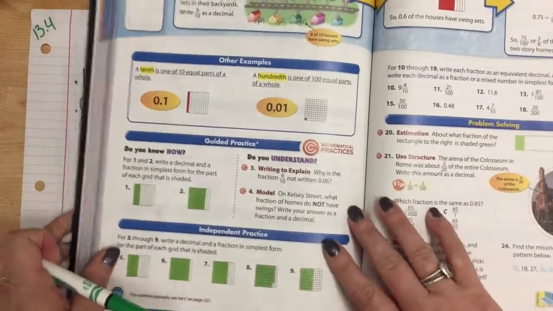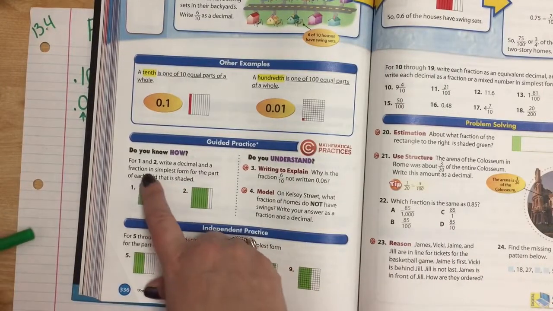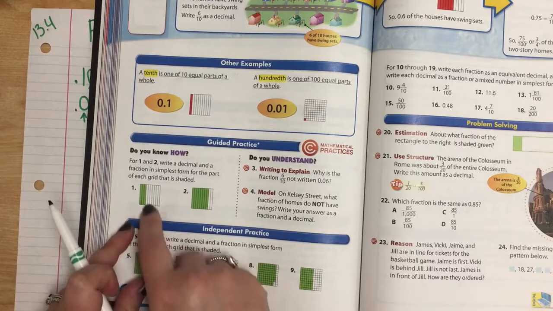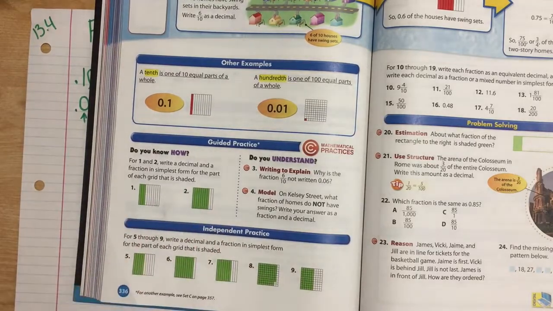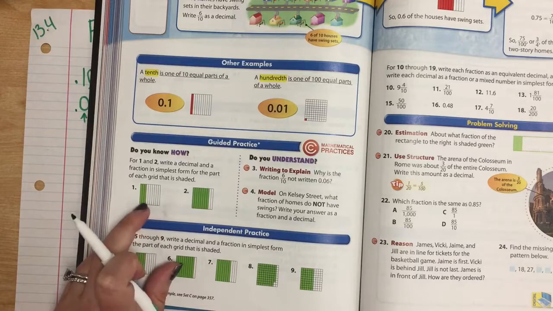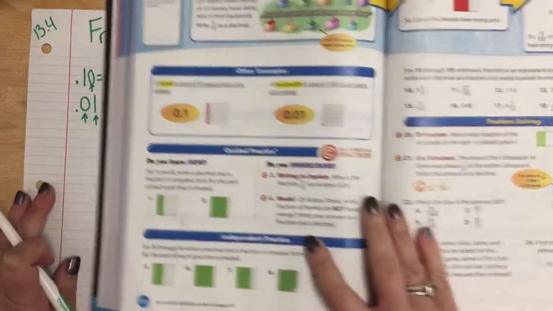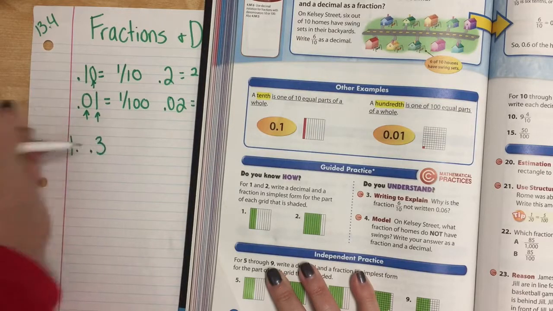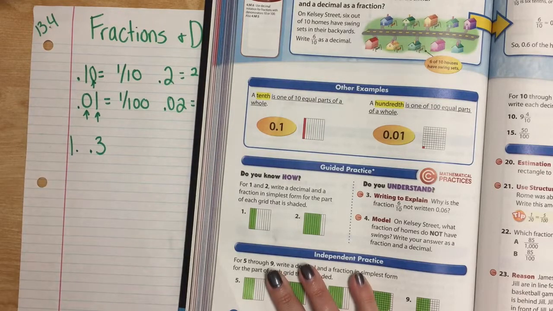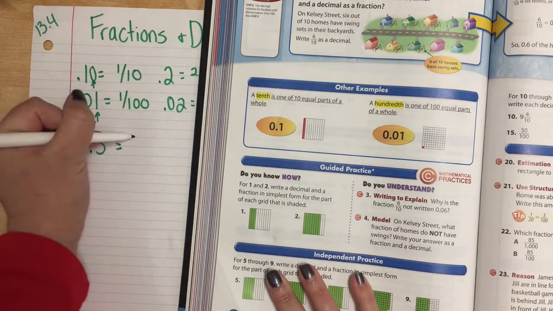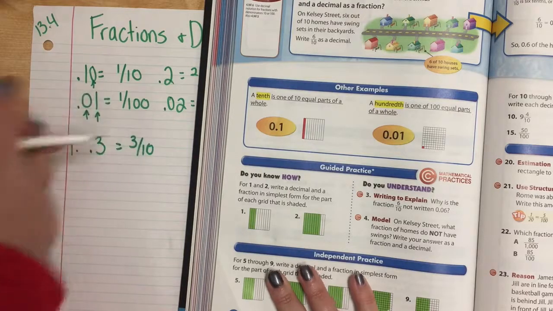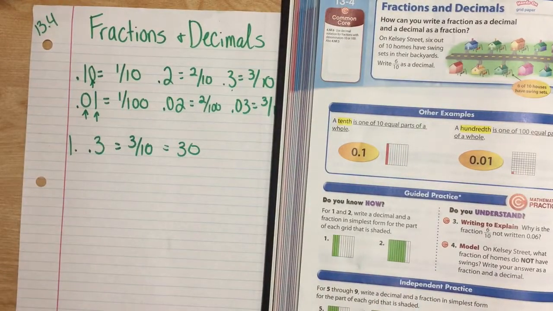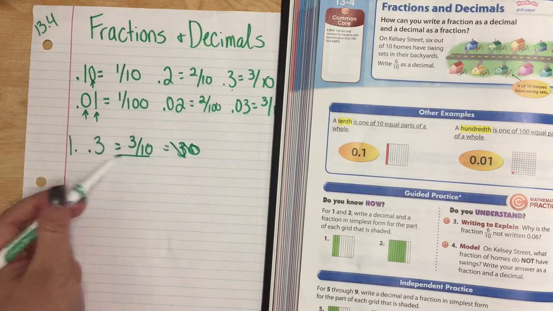So for your first part right here, it says for 1 and 2, write a decimal and a fraction in simplest form for the part of each grid that is shaded. Well, if I see these rectangles here, I know those are tens. So how many rectangles do I have shaded in? 3. So for number 1, I have 0.3 shaded. And I know that 0.3 is the same as 3 out of 10, which pretty much is 30. But you don't have to worry about writing that part, just this part.